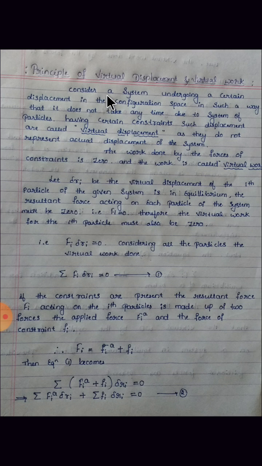Consider a system undergoing a certain displacement in the configuration space. Already you know about configuration space; that's why I revised it for you. Configuration space: a single particle has a 3-dimensional coordinate system and 2 particles have 6 coordinates, and the degrees of freedom 3n minus k is called configuration space.